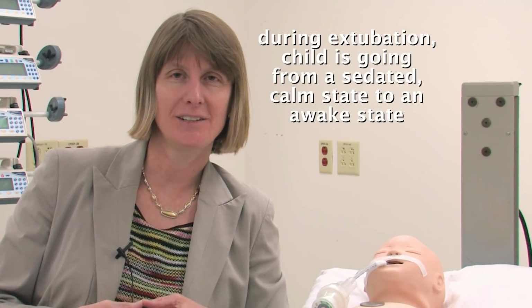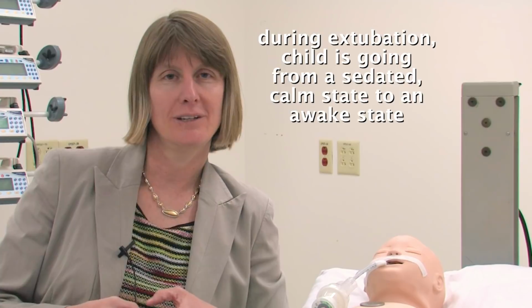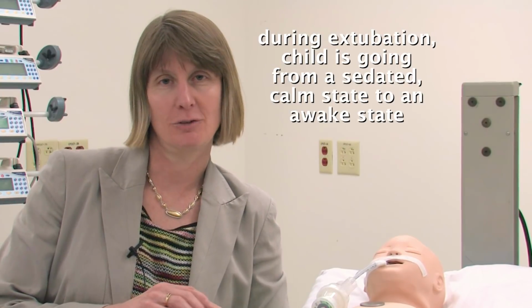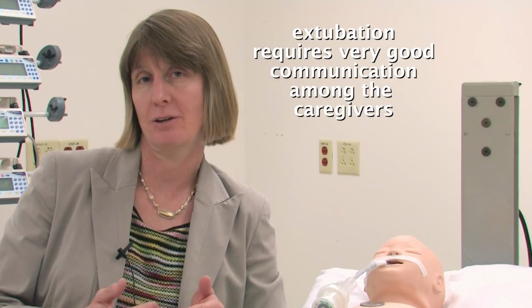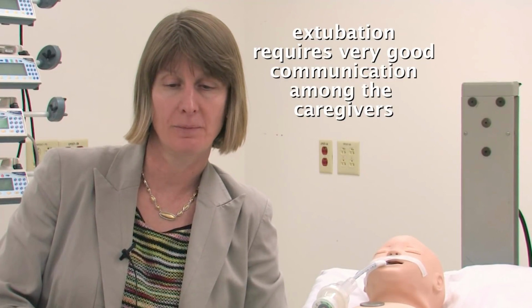This can be another challenge because by necessity, the child needs to go from a fairly sedated and calm state to a more awake state so that they can have the endotracheal tube removed and be able to protect the airway and breathe comfortably. And so this is very much art more than science and requires very good communication among the caregivers at the bedside.